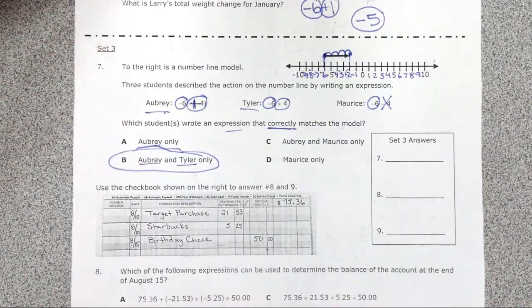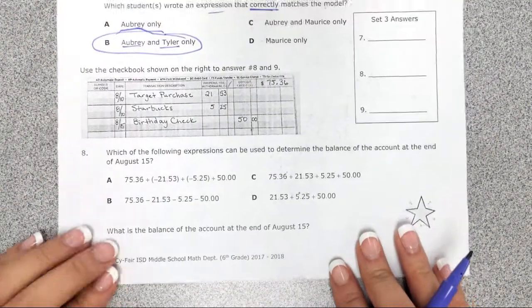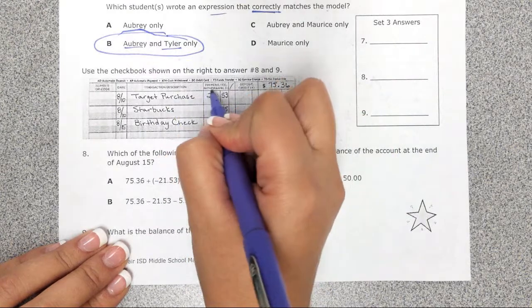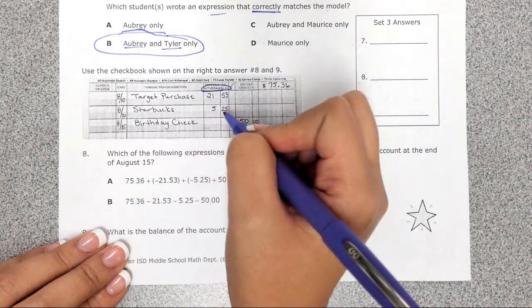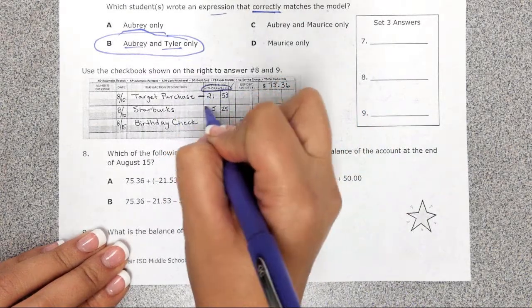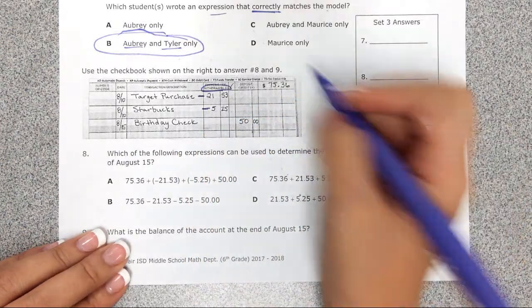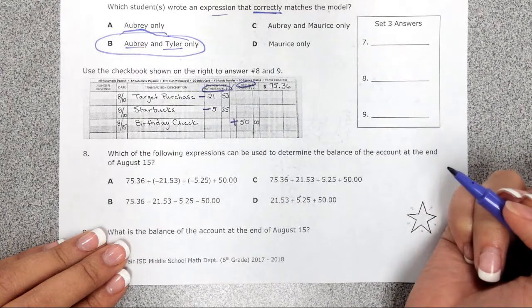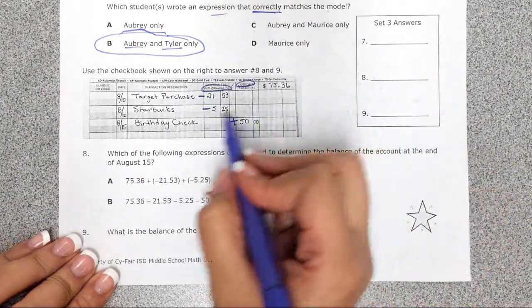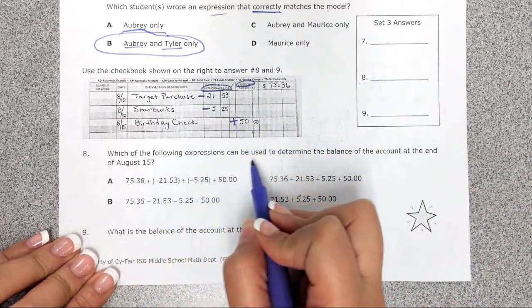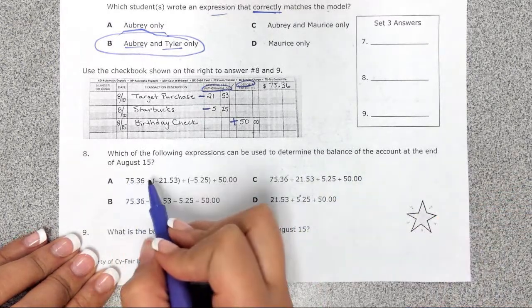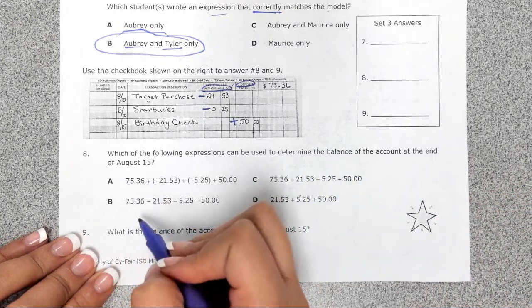Alright, moving down to number 8. Number 8, remember that's the one that looked really scary, but it wasn't. So if it says withdrawal, you know that these numbers are negative, so I want you to put a negative sign right next to it. And this is deposit, which means it's going to be a positive number. Okay? So let's go over here, and it says which of these expressions can be used to determine the balance of the account at the end of August 15th.